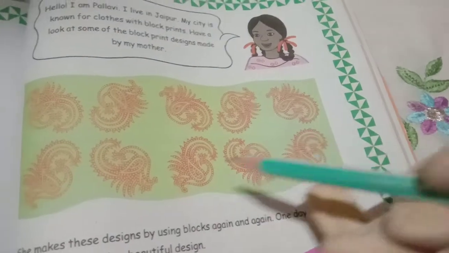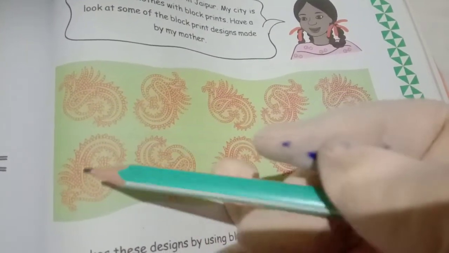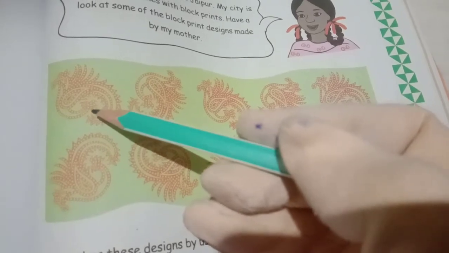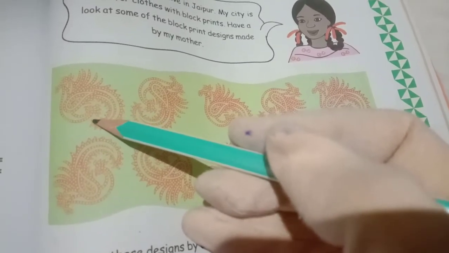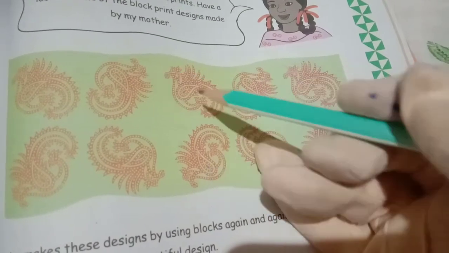Now we see this one block pattern, which is the peacock design. Here the peacock's mouth is on the downward side. Here the peacock's mouth is on the upward side.